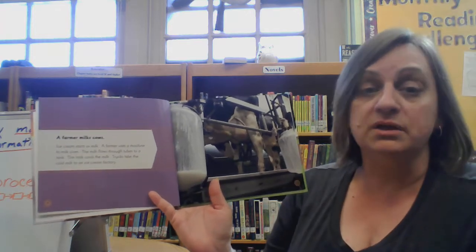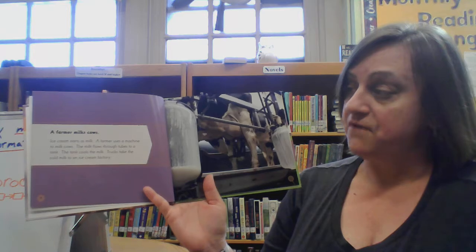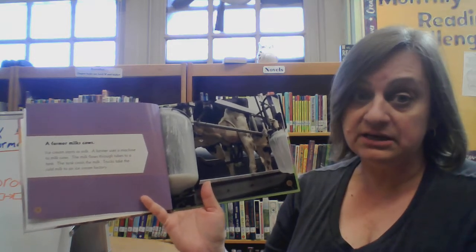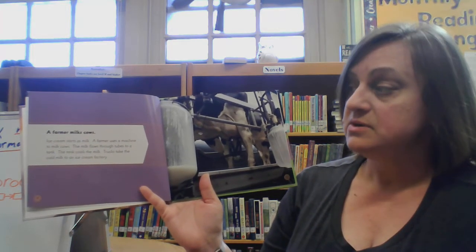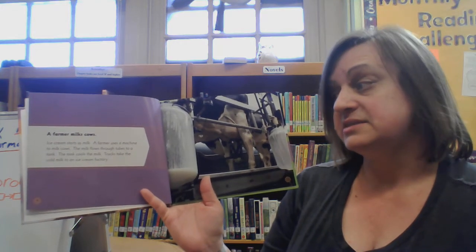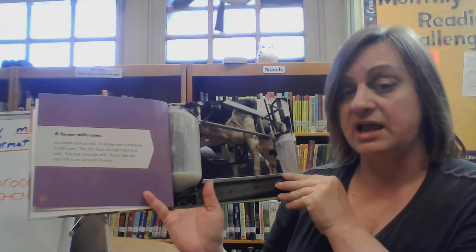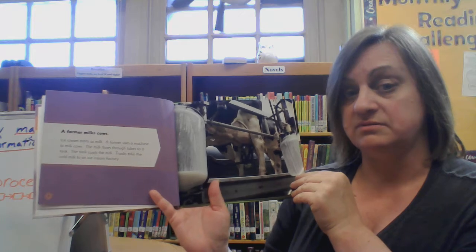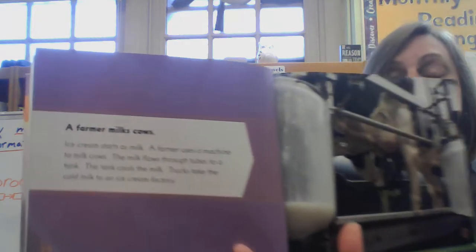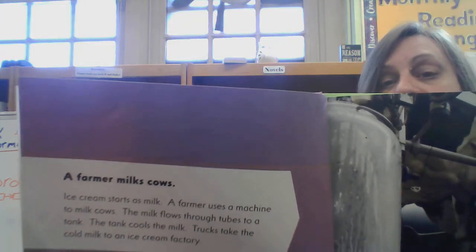A farmer milks cows. Ice cream starts as milk. A farmer uses a machine to milk cows. The milk flows through tubes to a tank. The tank cools the milk. Trucks take the cold milk to an ice cream factory. I already saw 2 of our words on that page. I'm wondering if you see them too.